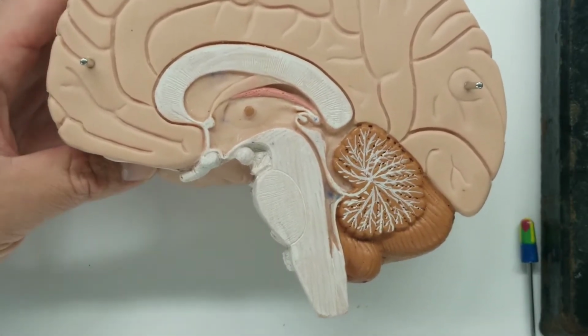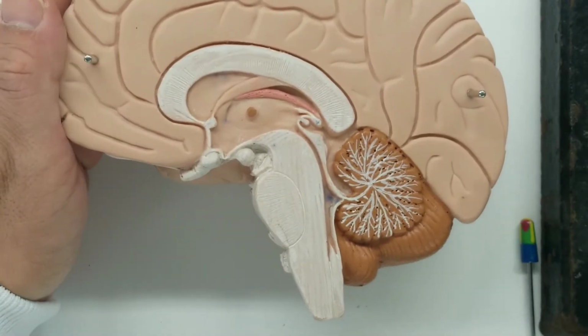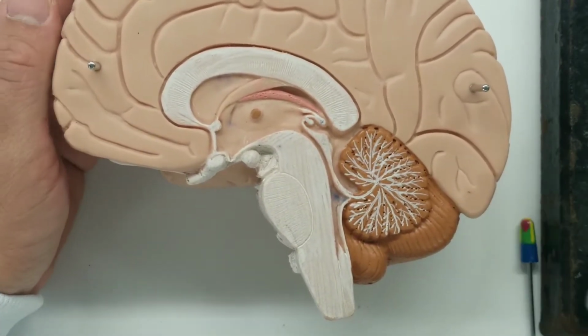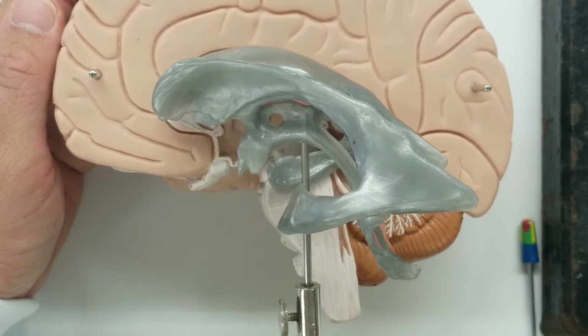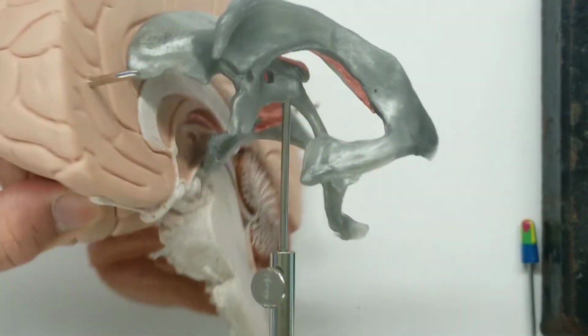This does not show us a full picture because the lateral ventricle is separated by the septum pellucidum, and there's 2 lateral ventricles. This model lets us see that, among other things.